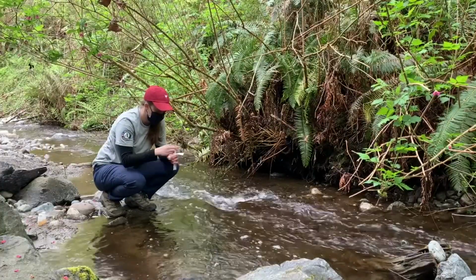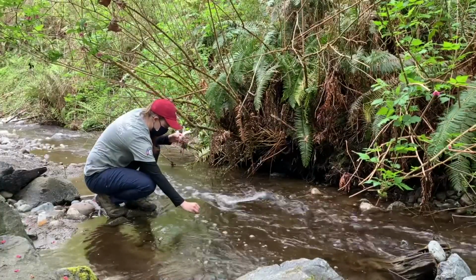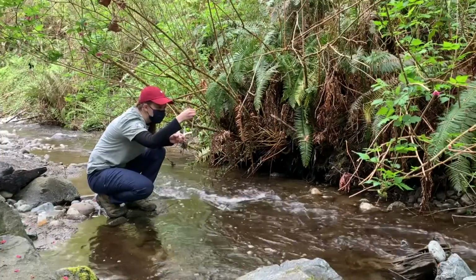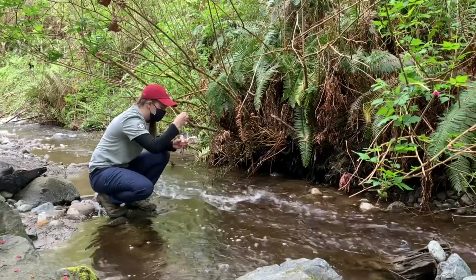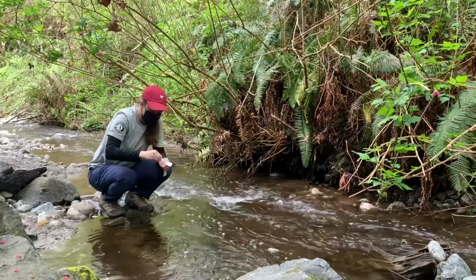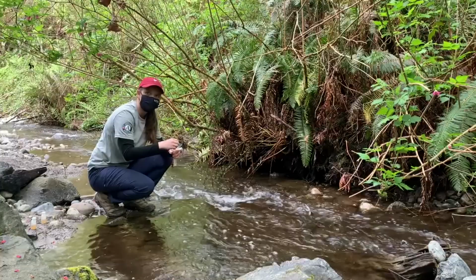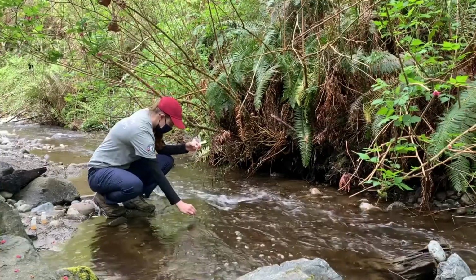Bacteria is a very important part of life. Without it, our waste wouldn't decompose, we'd have less oxygen to breathe, and we wouldn't have some of our favorite foods like cheese. There are a lot more types of helpful bacteria than harmful ones, but harmful bacteria is necessary to monitor because they can cause diseases in people and animals.